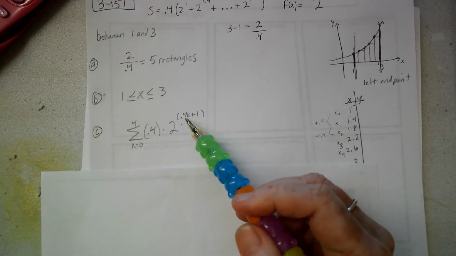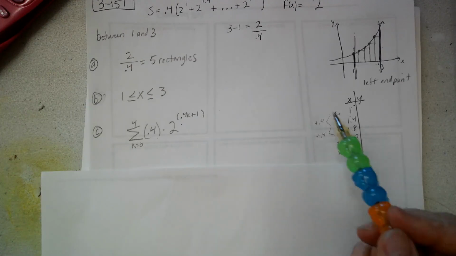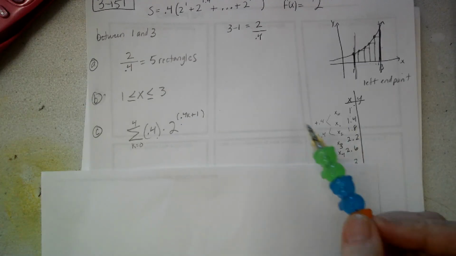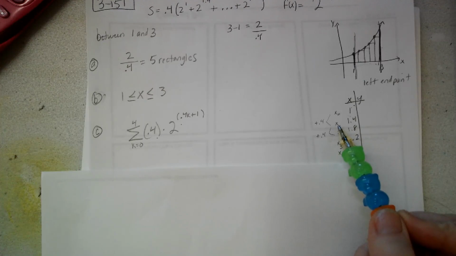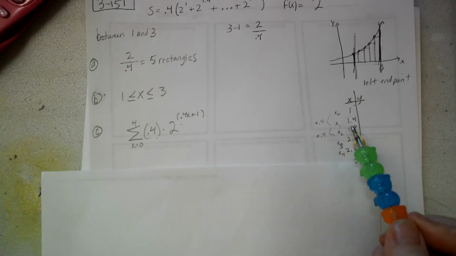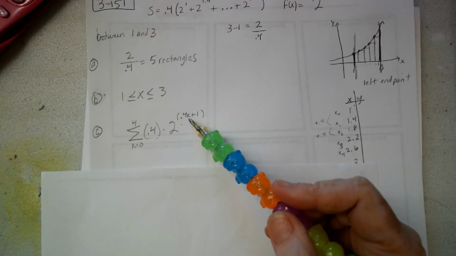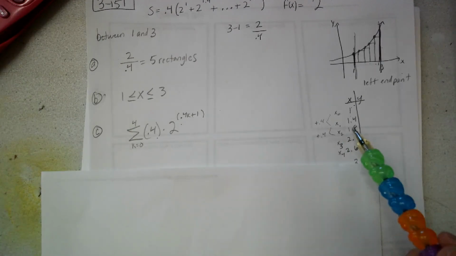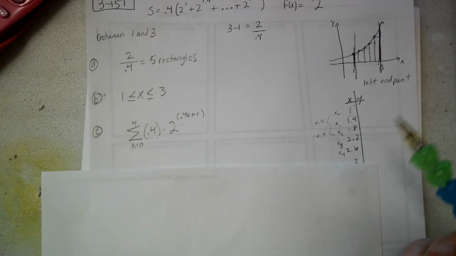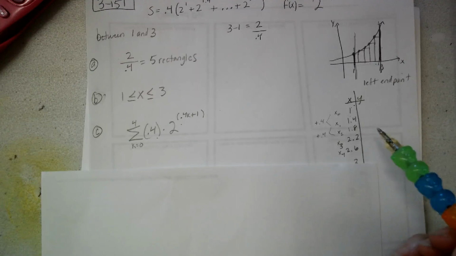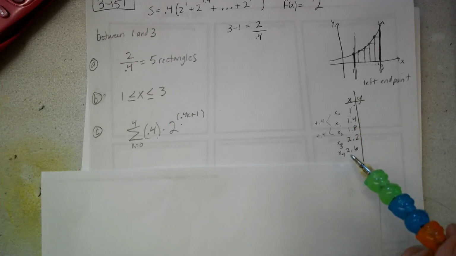Plug in 0. 0.4 times 0 is 0 plus 1. I got my 1. Okay, I'm going to test it again and make sure that when I plug in 1, I get 1.4. 0.4 times 1 is 0.4 plus 1, that's 1.4. So I'm pretty sure that this is going to generate all my x terms.